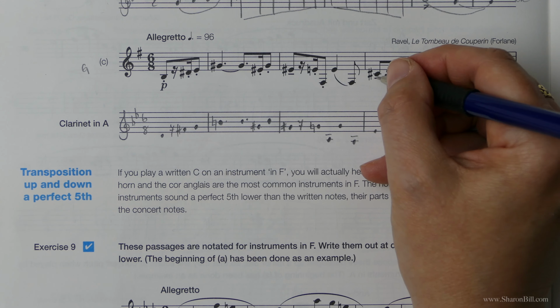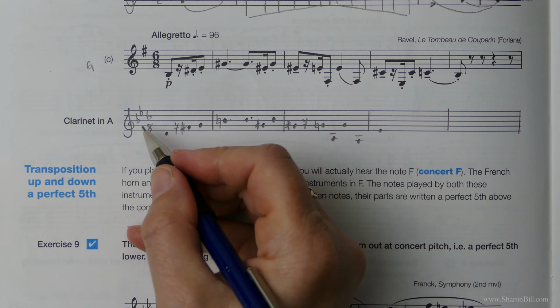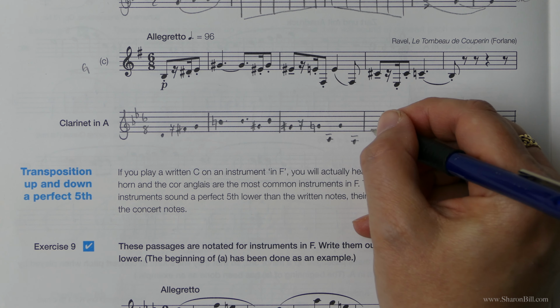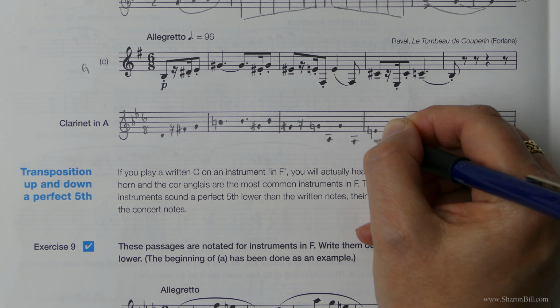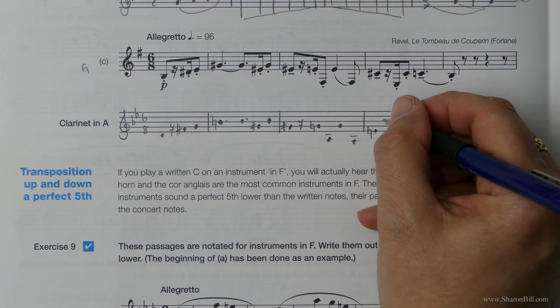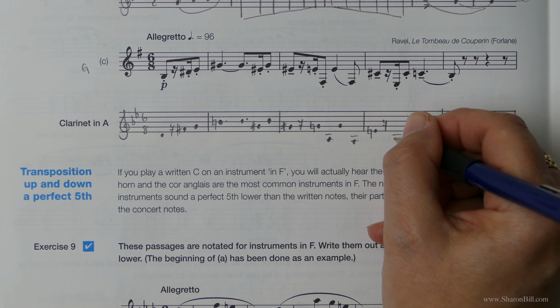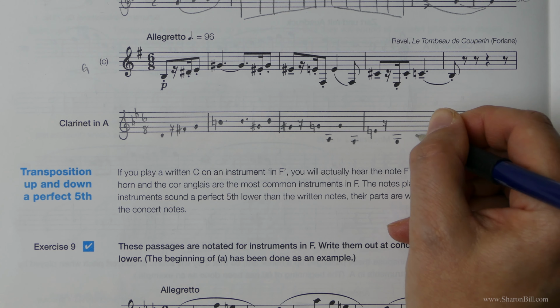Now this in the original was a C raised by a sharp. At the moment this is an E flat, and so to raise that we use a natural sign to cancel the flat and raise it a semitone. Just need 2 lines now.